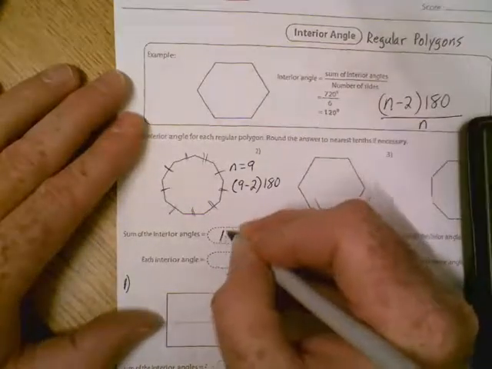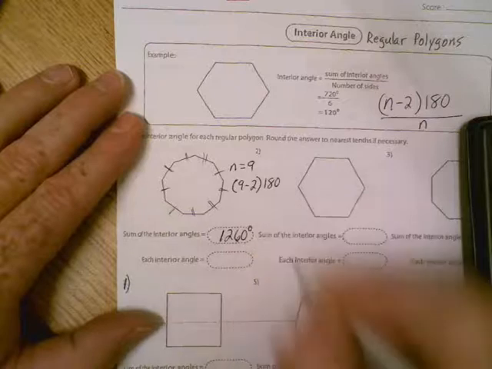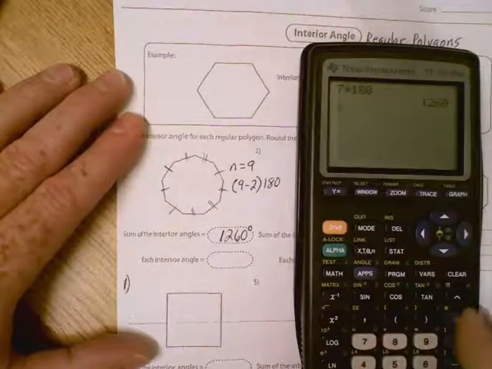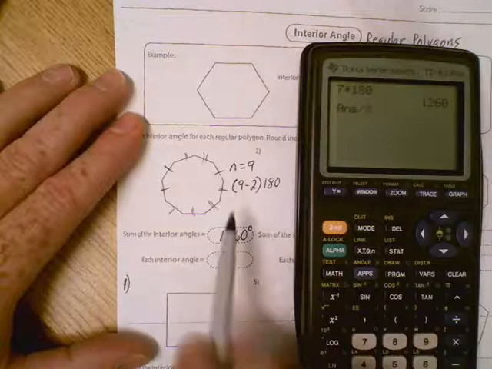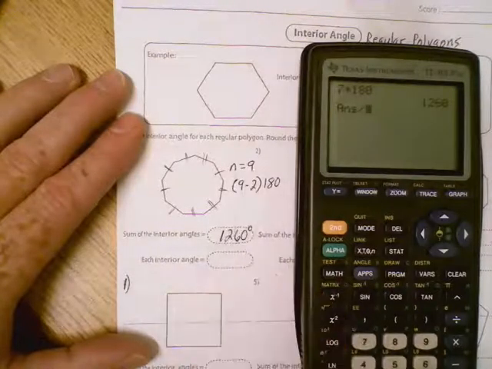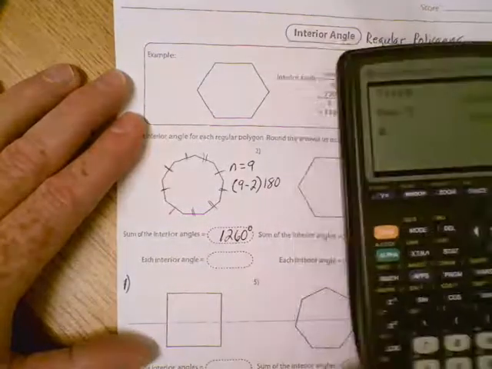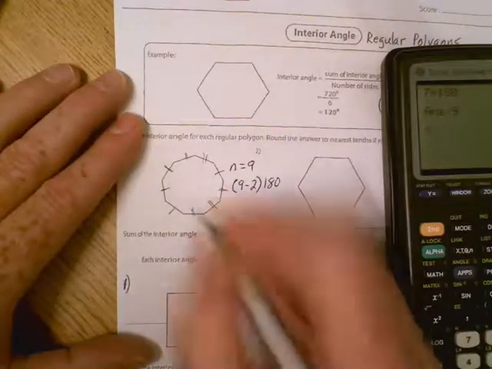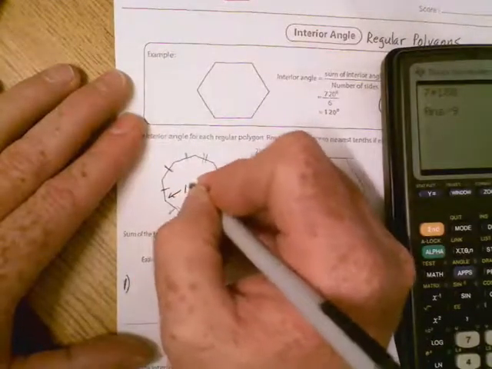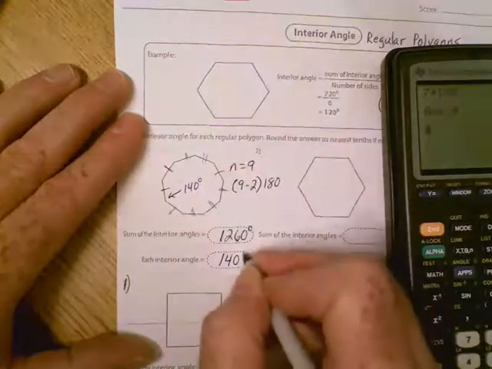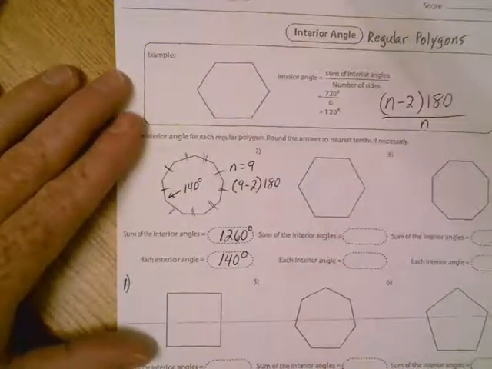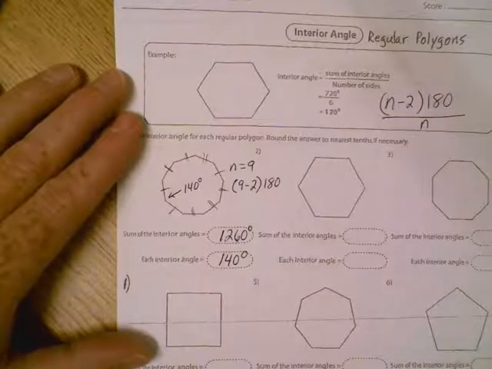That's the sum of the interior angles. Then we just take that number, and if it's already on our calculator, we divide it by how many sides there are, which is 9. And it says 140. So that means each interior angle, each one of these angles in here, is 140 degrees. And that's what you do on that third page.